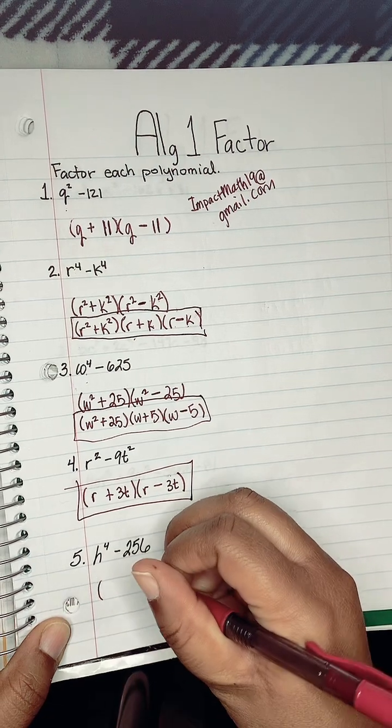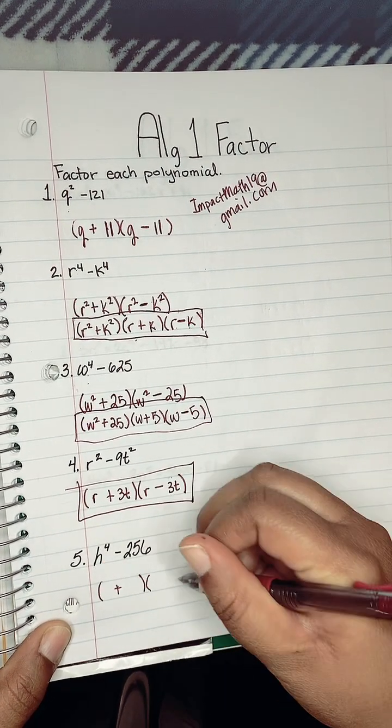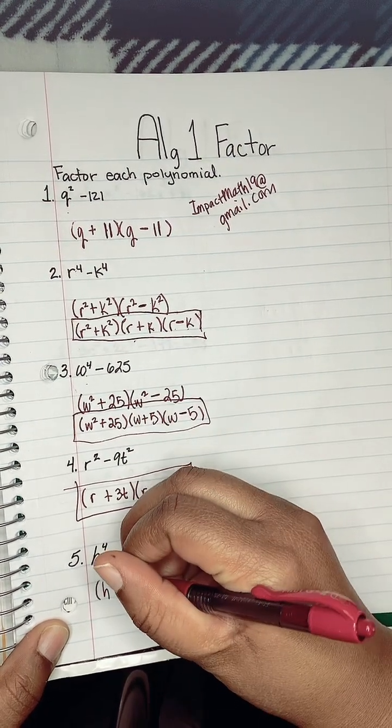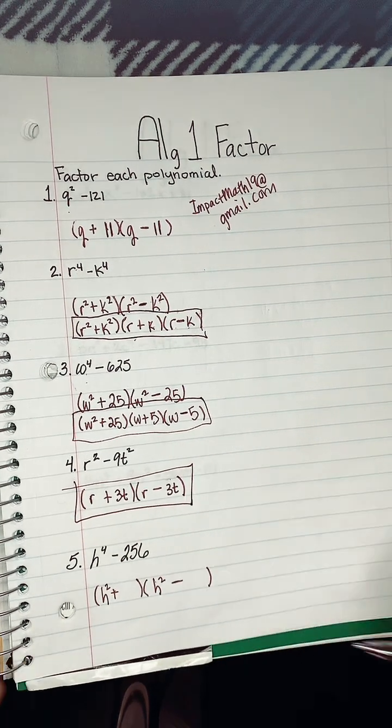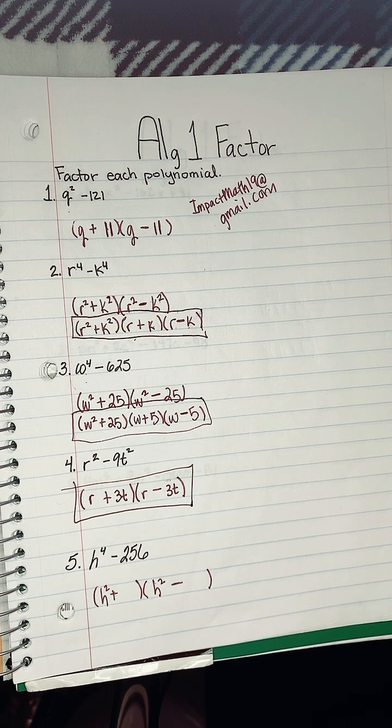So we're going to do 2 parentheses. Okay, we have our plus and our minus. H to the 4th, remember it's H squared times H squared. Now, does anybody know 256?